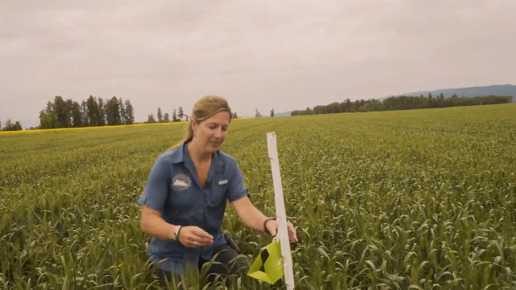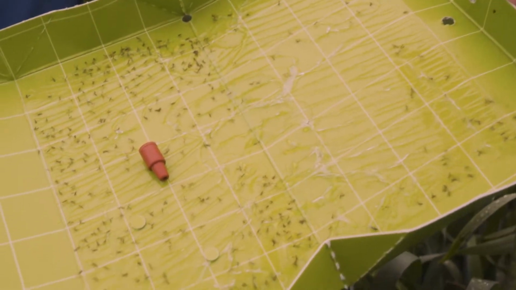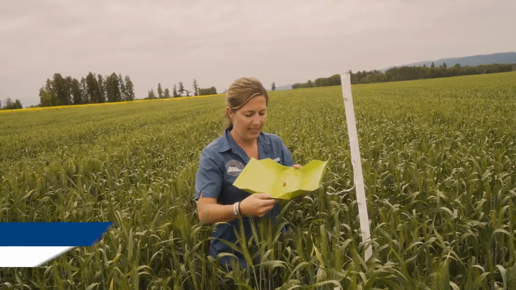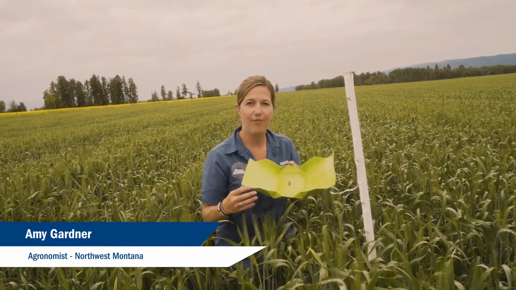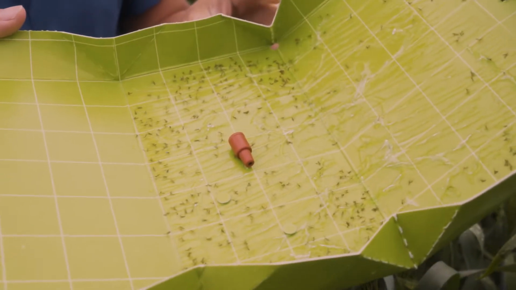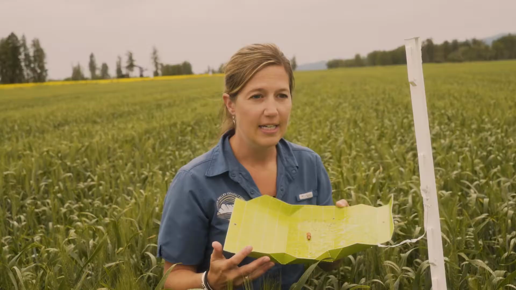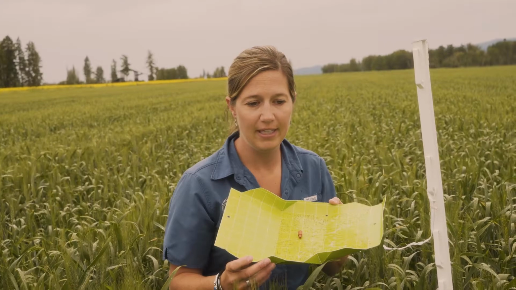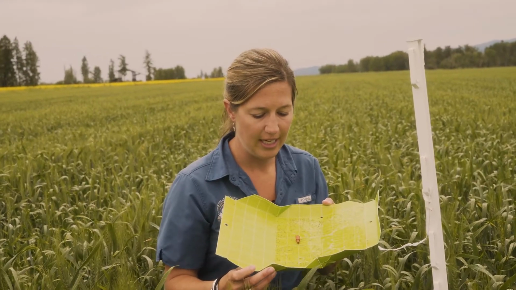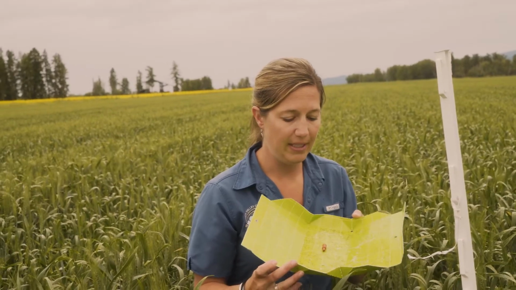So this is what we refer to as our midge traps. They're sticky boards on the inside, and we place a wheat midge pheromone in the middle that releases a scent that attracts the adult midge. This is how we decide when the adult midge have emerged, and kind of get a general sense of population.